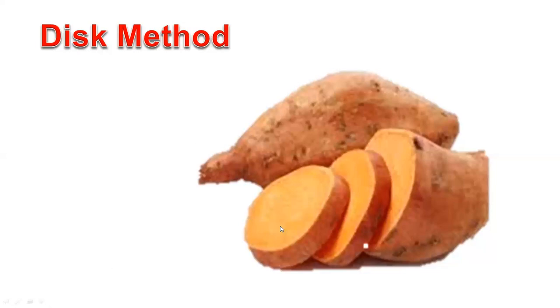Now, if you cut a sweet potato, in this case, these are irregularly shaped discs. But these are comparable to volumes of this. This cut portion is a disc. This one is another disc.